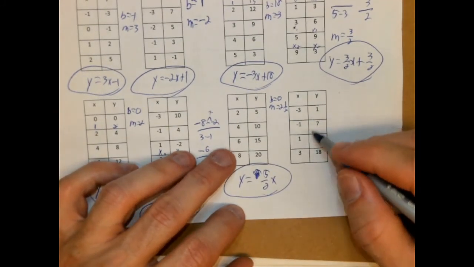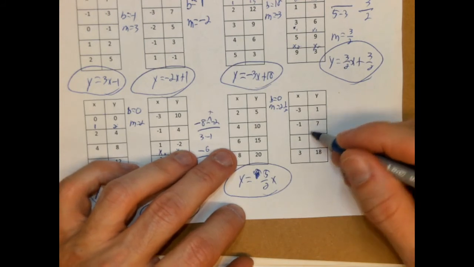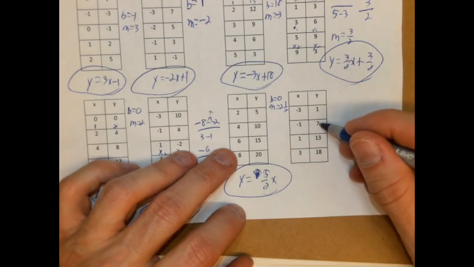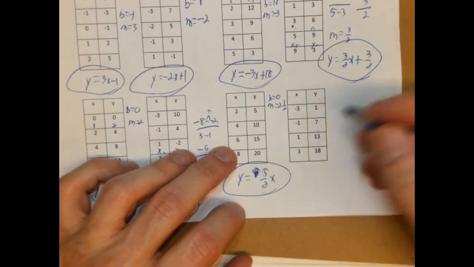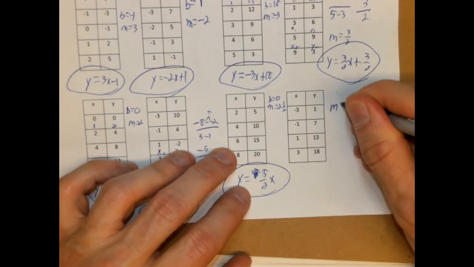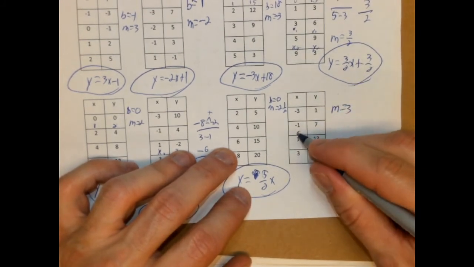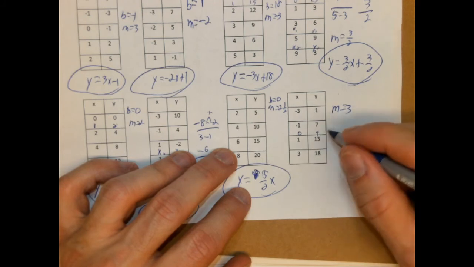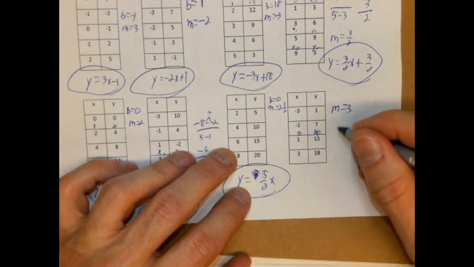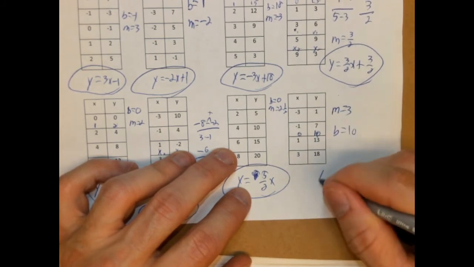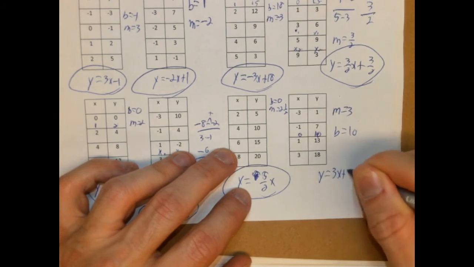And here, this goes up by 2, this goes up by 6. So if it goes up by 2 to 6, it means it's going to be 3. So m is equal to 3. So 0, 10, my bad. So b equals 10. So y equals 3x plus 10.